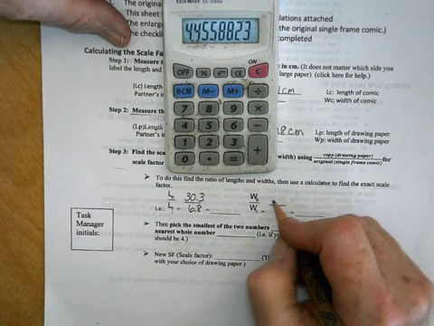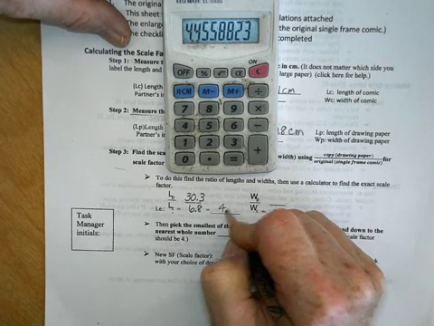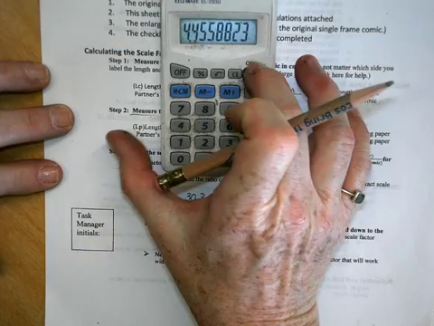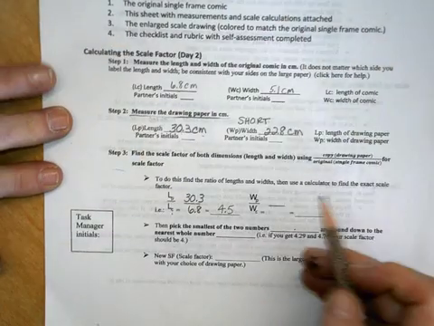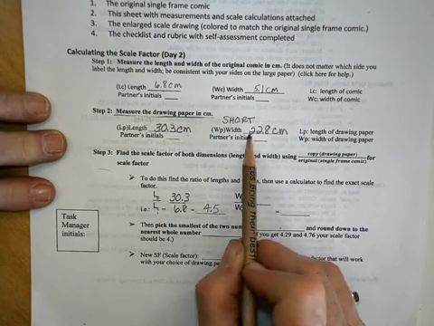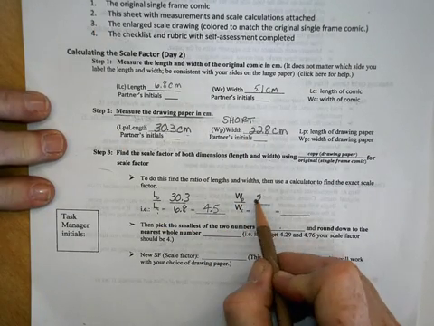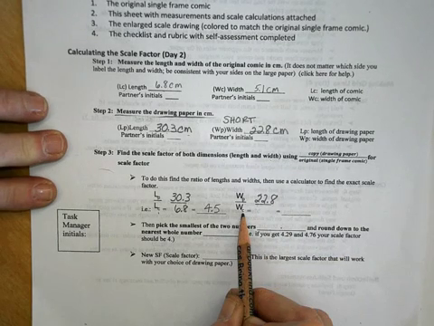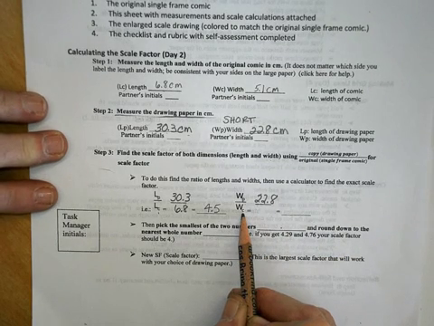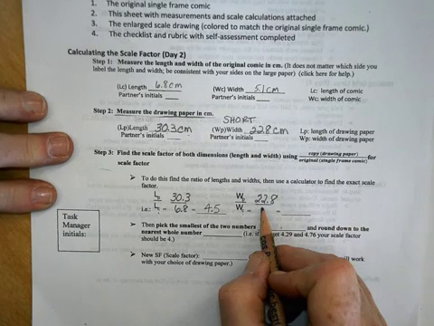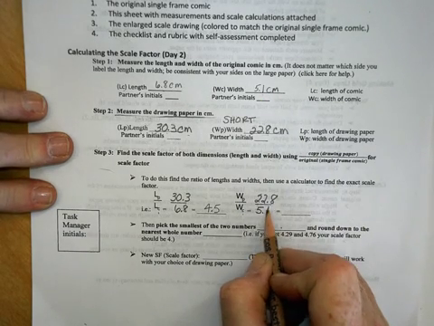So I'm going to write 4.5. Now I'm going to do the same thing with the width. Clear that out. I want to find the width of my paper. The width of my paper is 22.8. 22.8 centimeters. I need to find the width of my comic. The width of my comic is 5.1 centimeters. So I write that right below it.